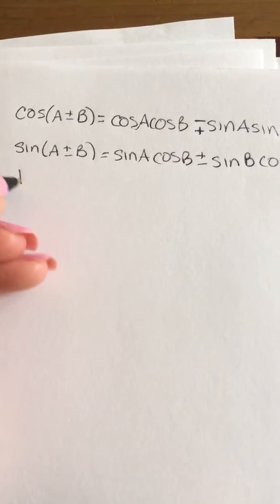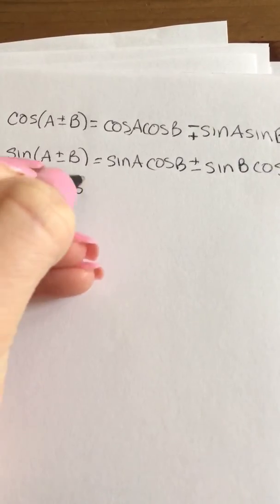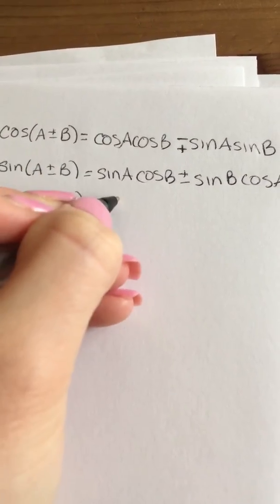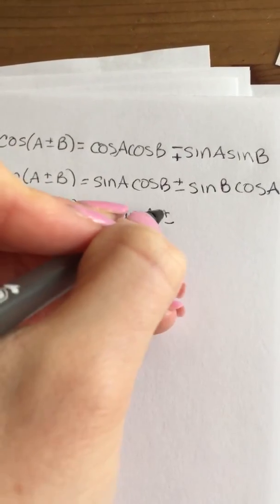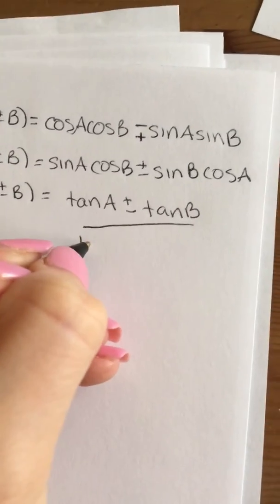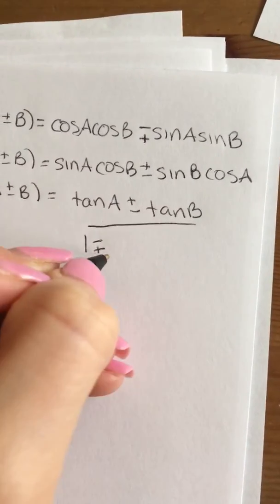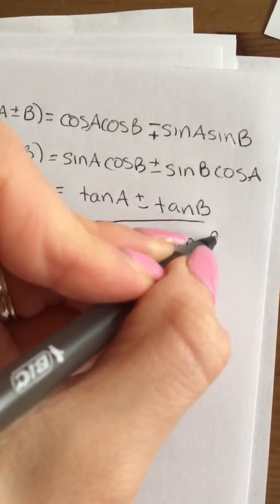And then similarly for tangent of A plus or minus B, we can condense them down. On the top, we're going to keep the same signs, so it's going to look like tangent of A plus or minus tangent of B. And the bottom is going to look like a 1 minus plus, because we do opposite signs on the bottom, tangent of A, tangent of B.